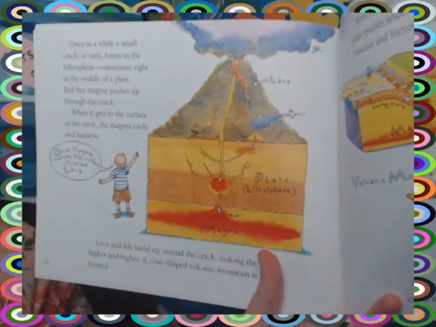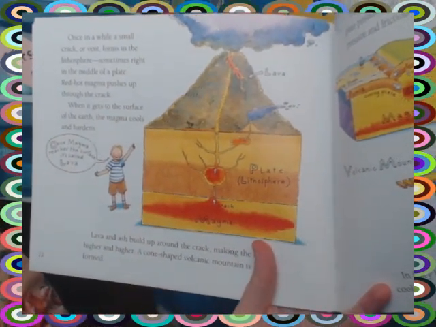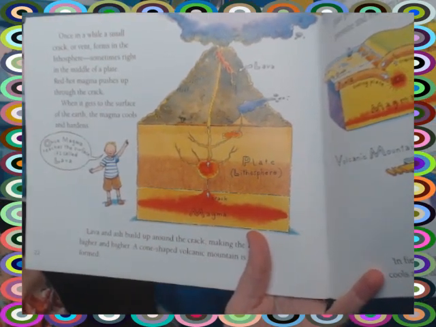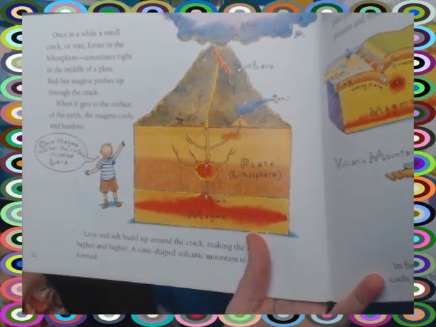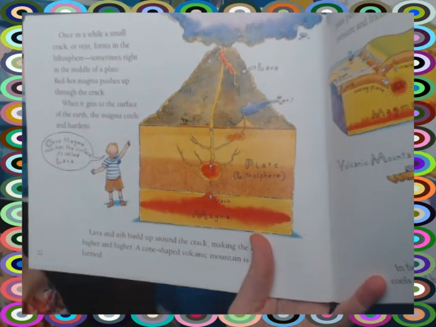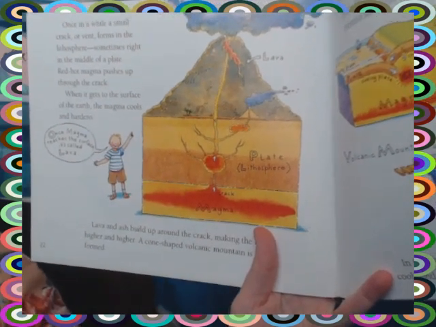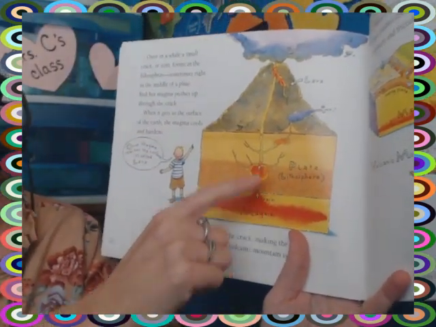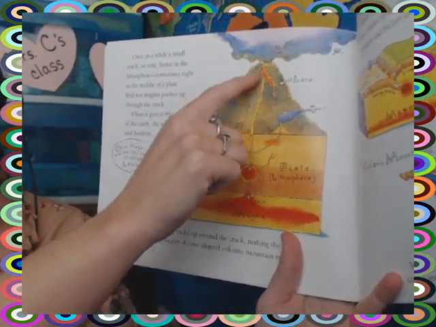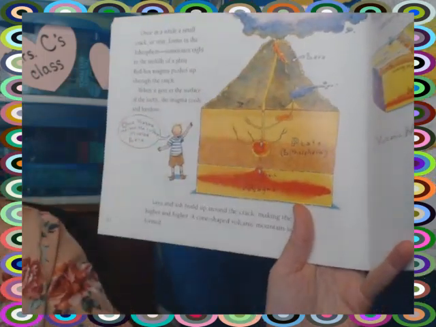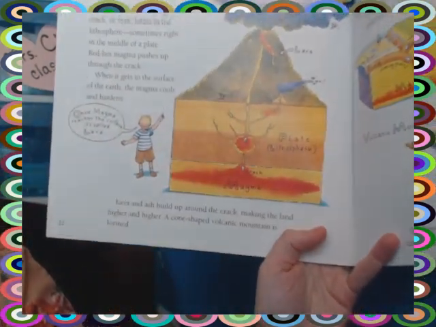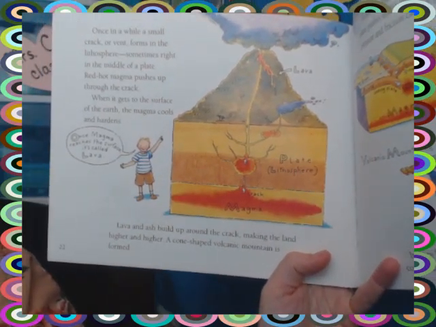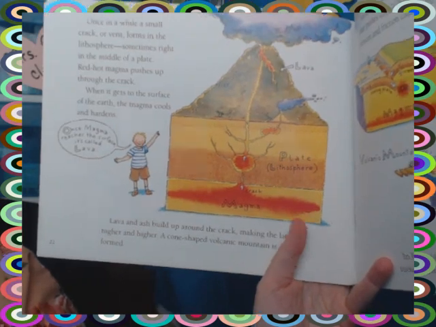Once in a while, a small crack or vent forms in the lithosphere, sometimes right in the middle of a plate. Red hot magma pushes up through the crack. When it gets to the surface of the earth, the magma cools and hardens. Once magma reaches the surface, it's called lava. So you can see this is the magma, and then this is the lava. It's the same thing, it's just now it's outside of the crust. Lava and ash build up around the crack, making the land higher and higher. A cone-shaped volcanic mountain is formed.